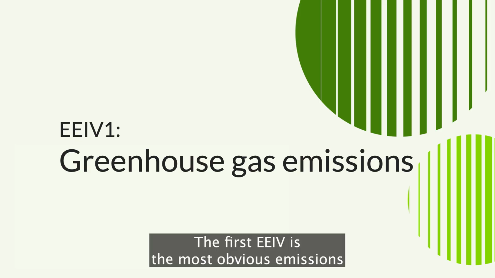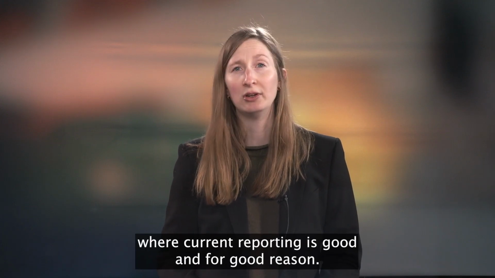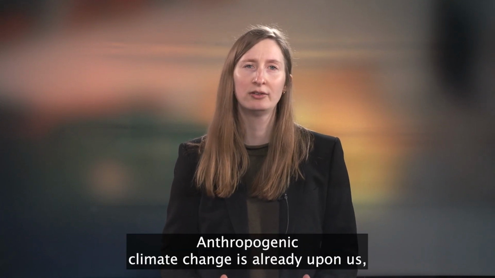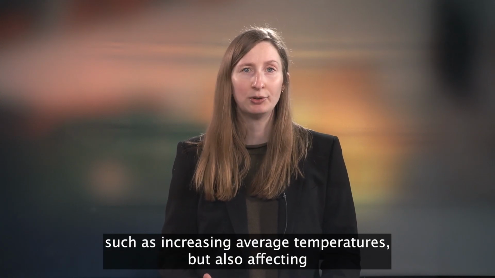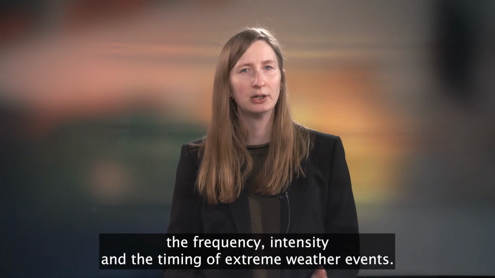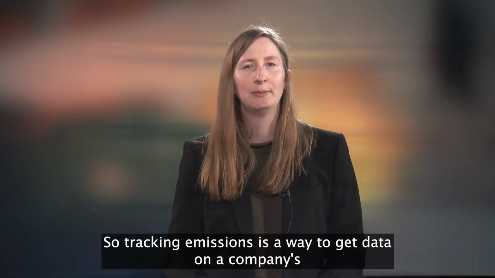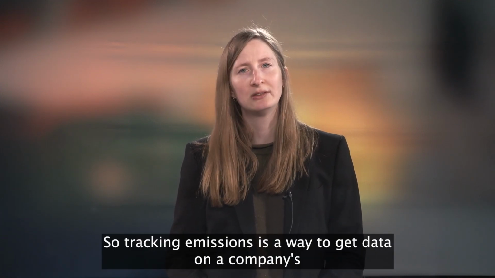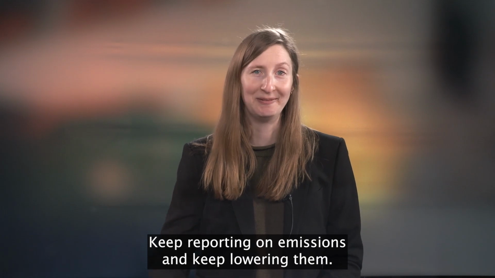The first EEIV is the most obvious: emissions. Reporting of emissions in CO2 equivalents is one of the EEIVs where current reporting is good, and for good reason. Anthropogenic climate change is already upon us and creating both slow changes in conditions, such as increasing average temperatures, but also affecting the frequency, intensity, and the timing of extreme weather events. So tracking emissions is a way to get data on a company's contribution to climate change and to creating physical climate risks. Keep reporting on emissions and keep lowering them.